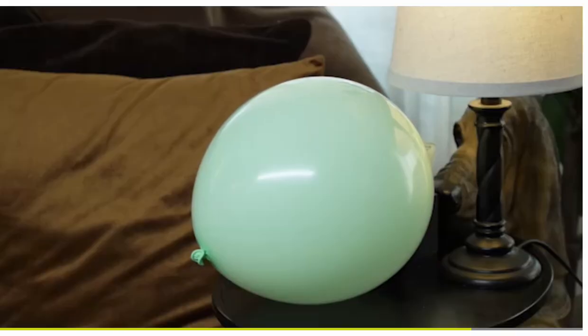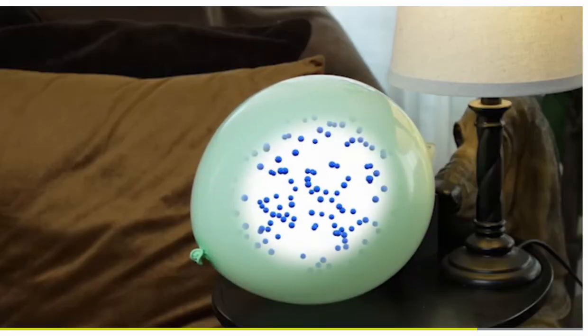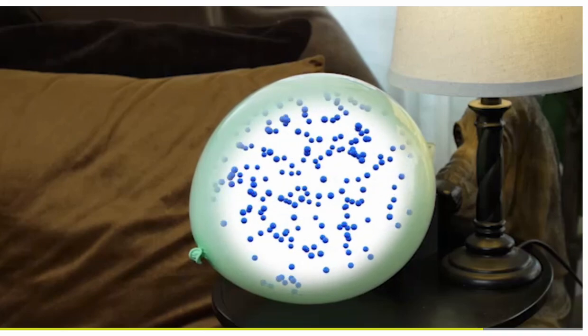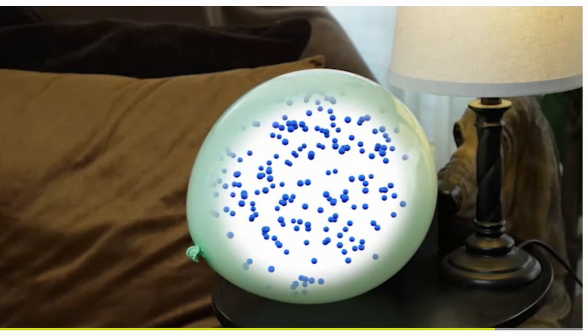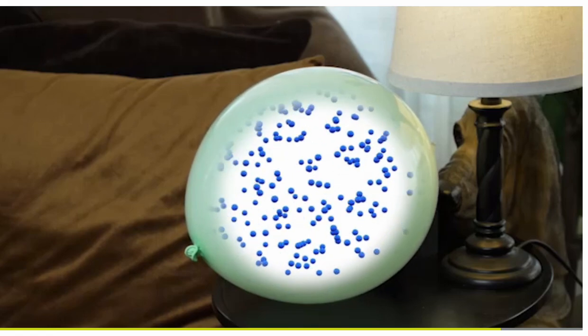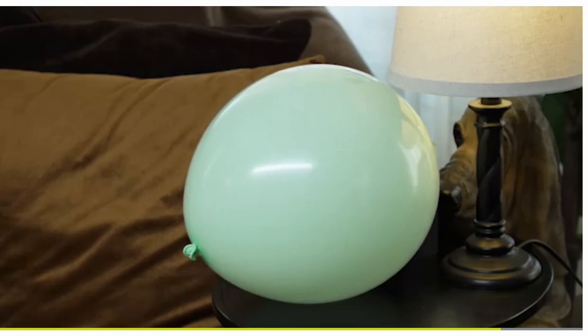So what happened this time around? The lamp warmed up the balloon. With the rising temperature, increasing thermal energy causes the air molecules in the balloon to move faster. That faster movement means they are pushing harder on the walls of the balloon and the balloon increases in size.